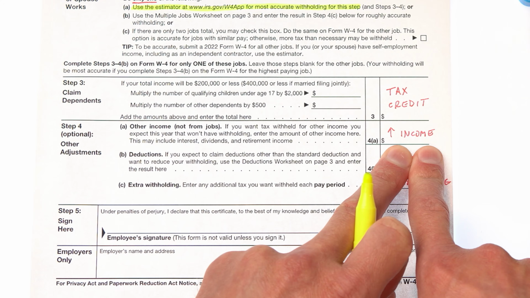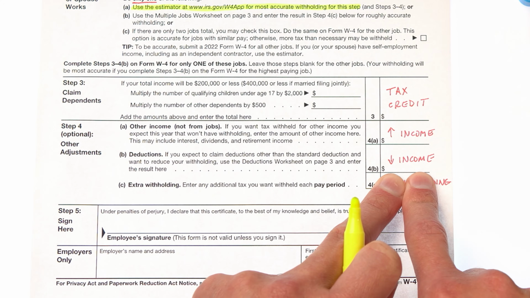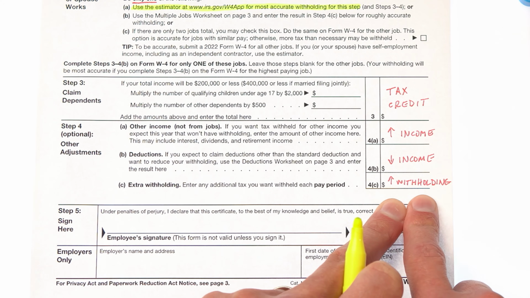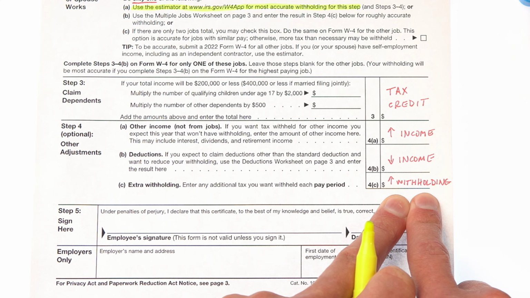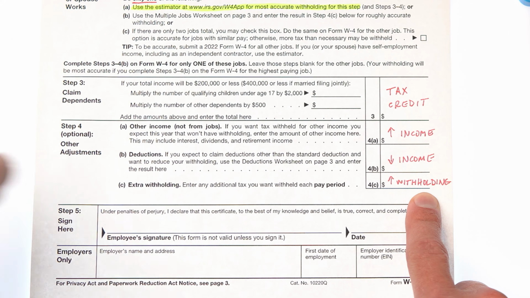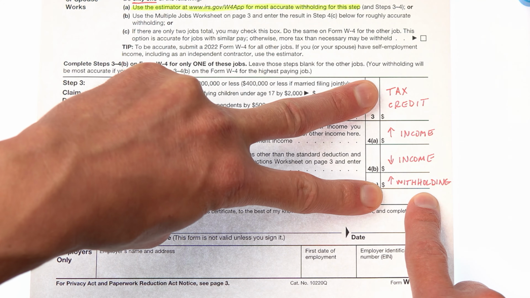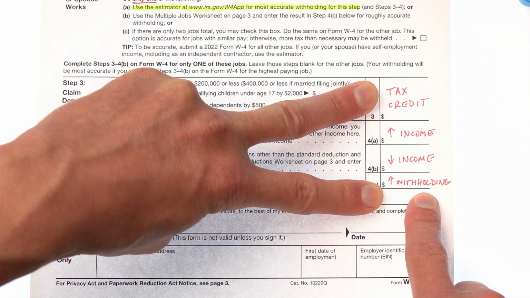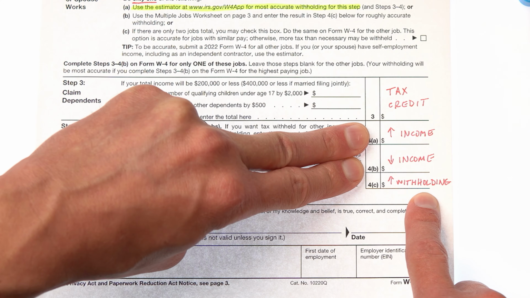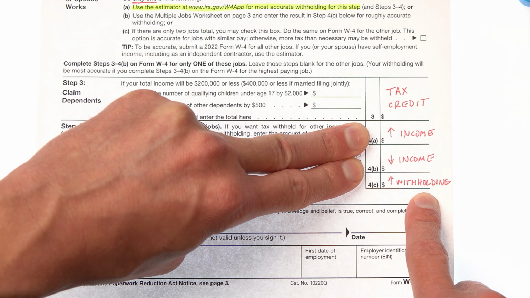This is going to increase your income. This is going to decrease your income. These are deductions or adjustments to your deductions. And this last step, 4C, increases your withholdings. So basically, these 2 sections will either increase or decrease your tax credits, and these 2 middle sections will increase or decrease your tax deductions. So those are the 4 boxes that we're going to use to control our taxes. Now let's go through an example of someone earning $100,000 so you can see exactly how this is done.